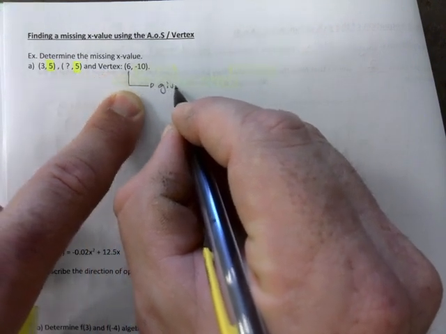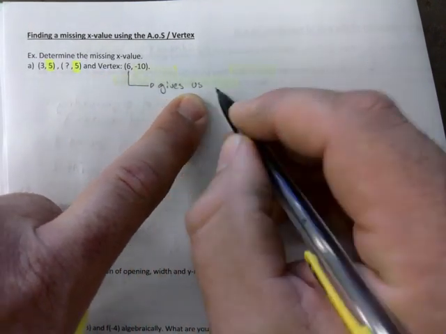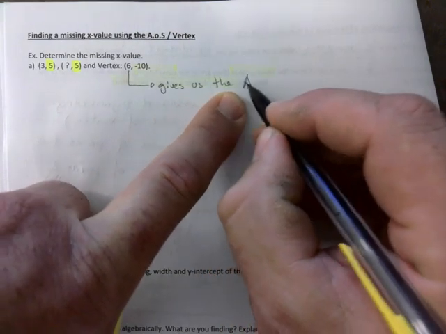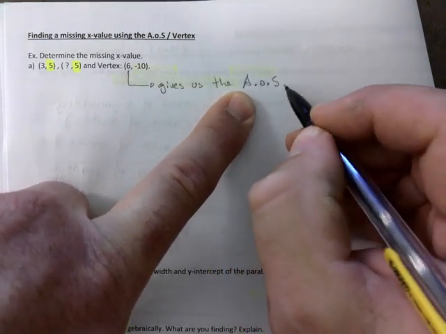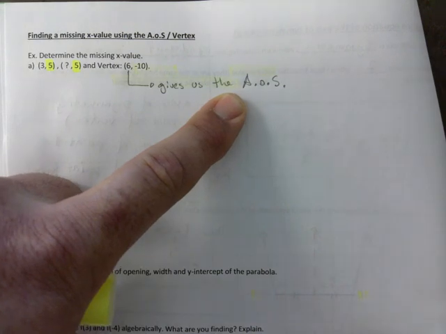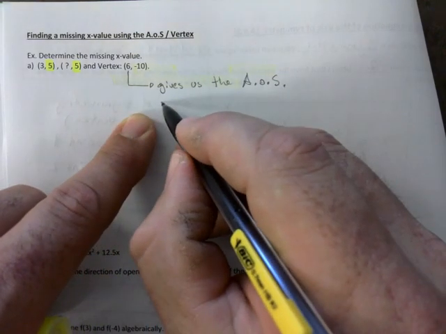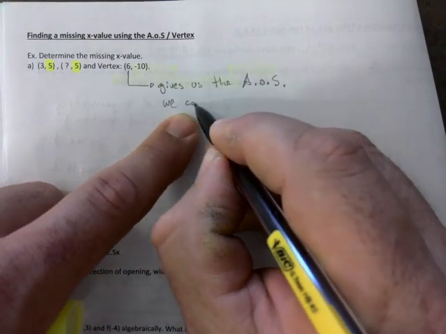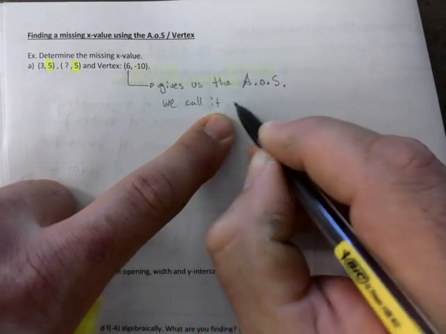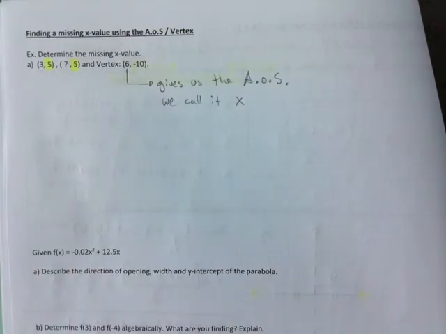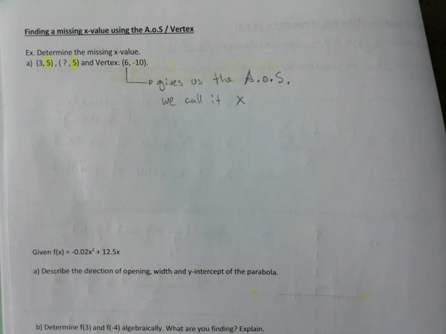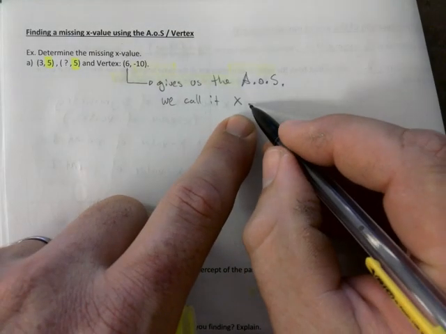gives us the axis of symmetry, right? The vertex gives you that. We call it x, in this case, when you use the equation.